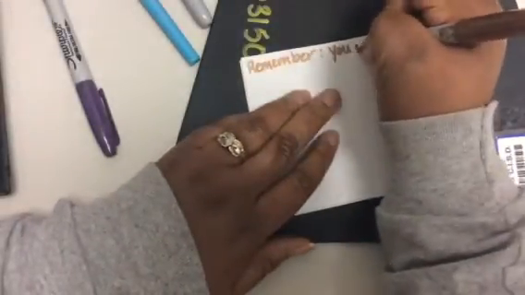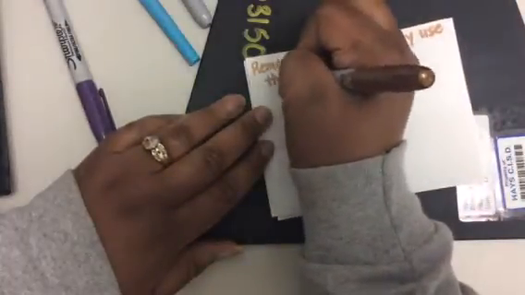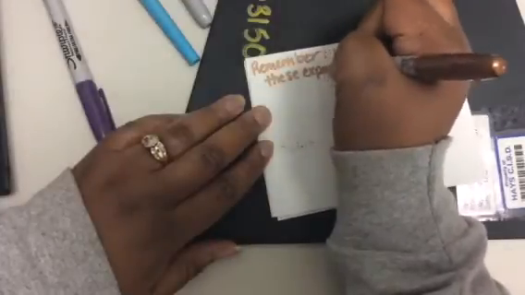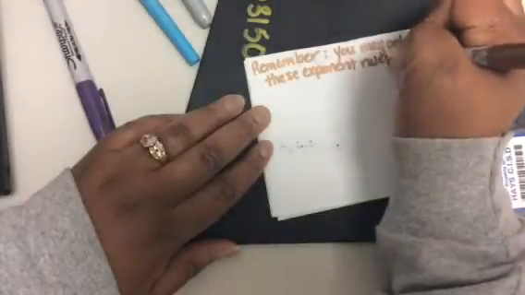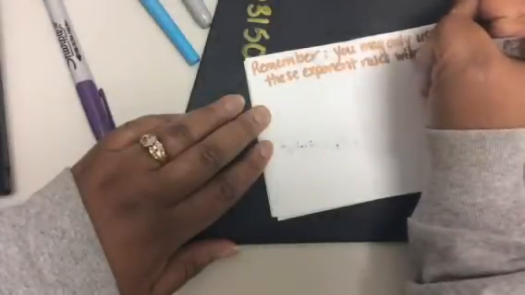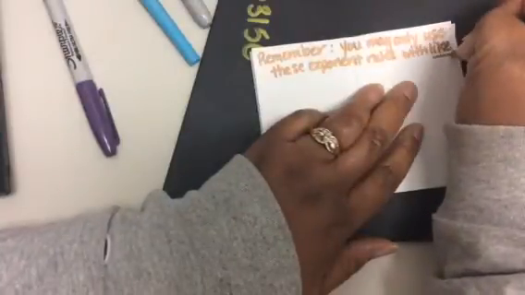You may only use these exponent rules with like, underline like, bases.